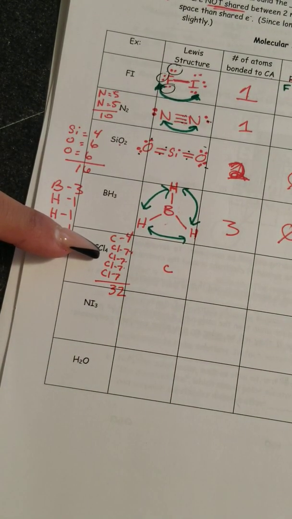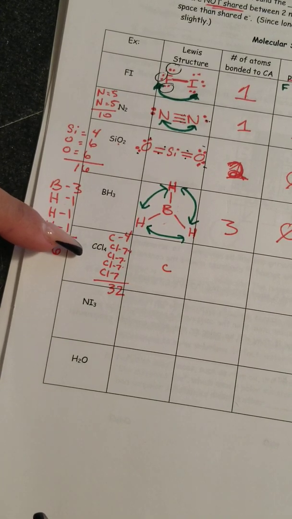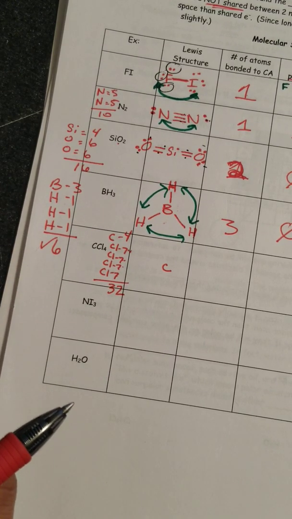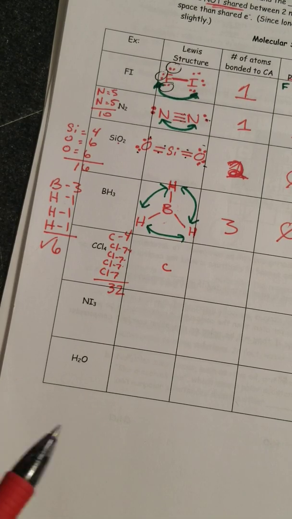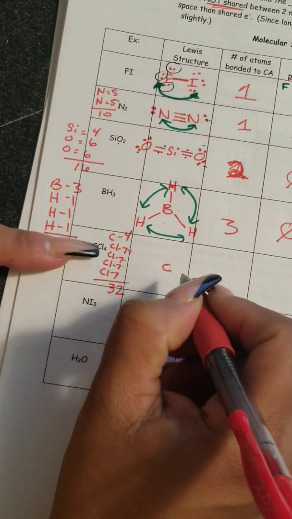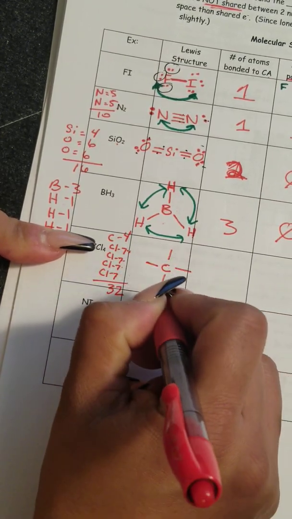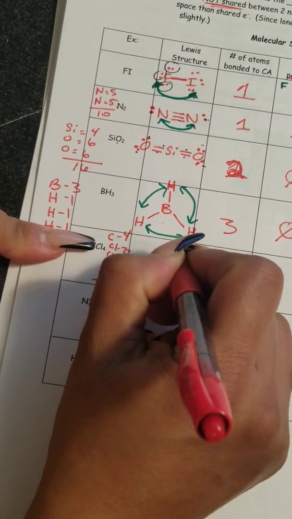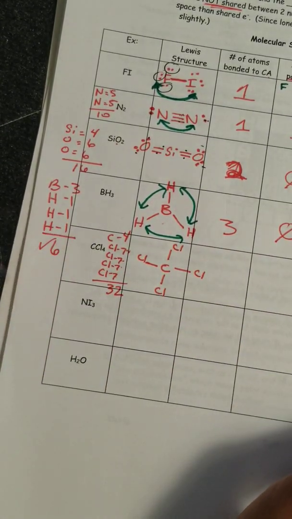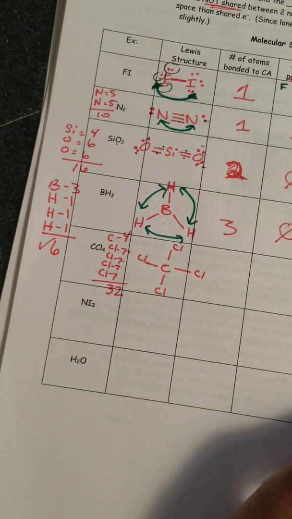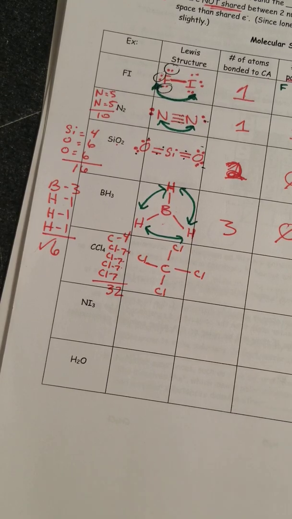Now, what do we know from our notes on the previous page? We want to have our atoms, when they bond together, be as symmetrical and even as possible. So how can I make 4 chlorines even? 1, 2, 3, 4. Chlorine, chlorine, chlorine, chlorine. Okay? Now, let's go ahead and we need to add the rest of our electrons.